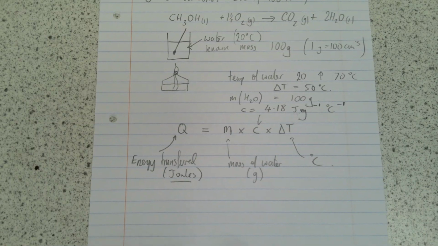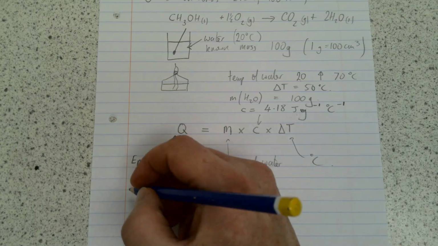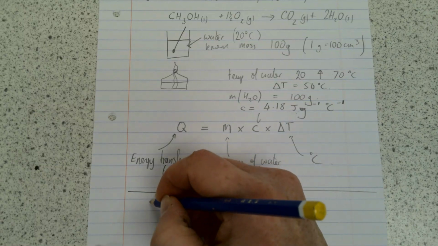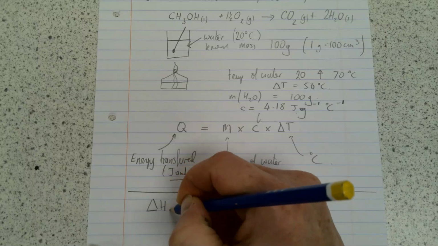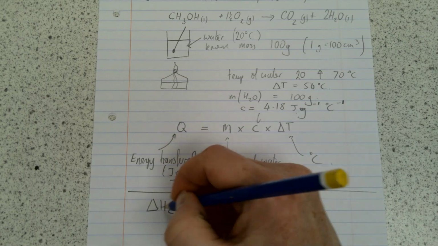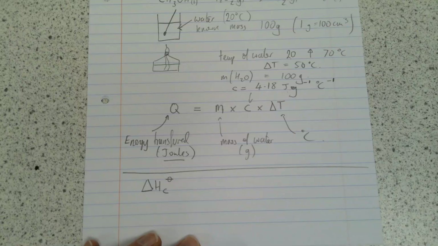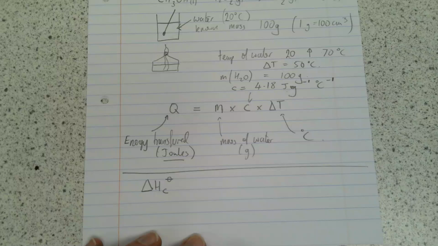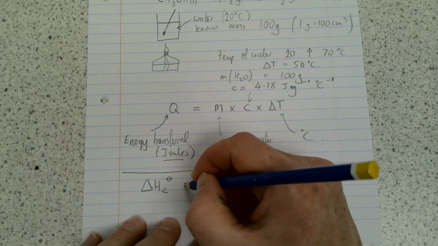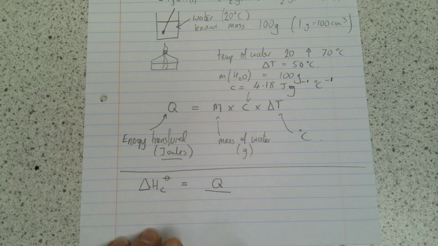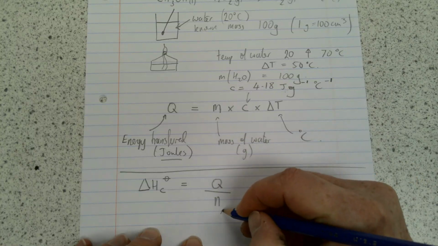So that's how we work out how much energy has been transferred to the water. What we need to do in this topic, though, is work out how much energy was released per mole of fuel burnt. So we can do that by saying the standard enthalpy change of combustion is equal to Q, the energy transferred to the water, divided by the number of moles of the fuel. I'm going to put a standard there, even though the conditions might not have been exactly standard, because it might not have been 298 Kelvin in here. We might not have had the water going back to liquid water and all of these things, but I'll leave it like that.